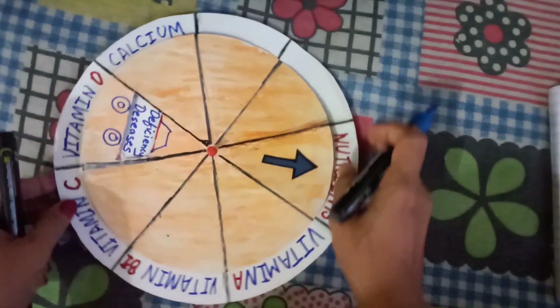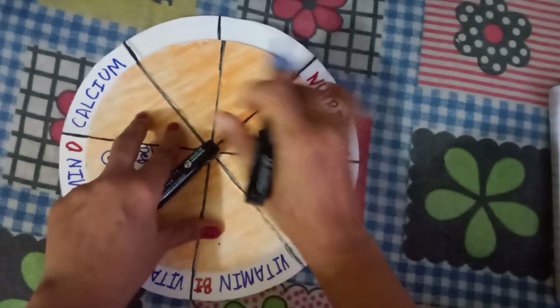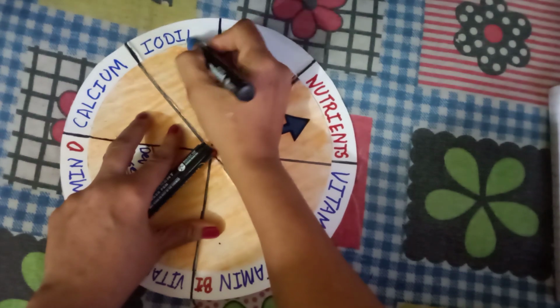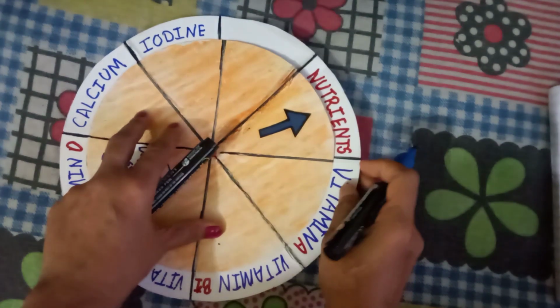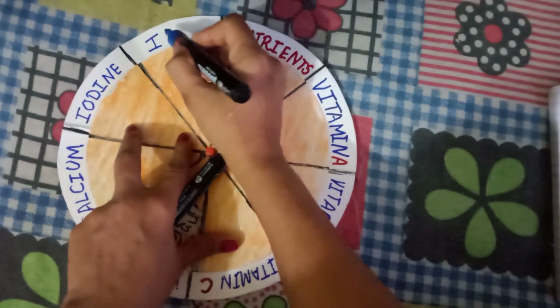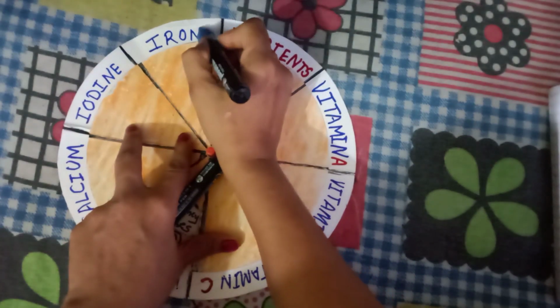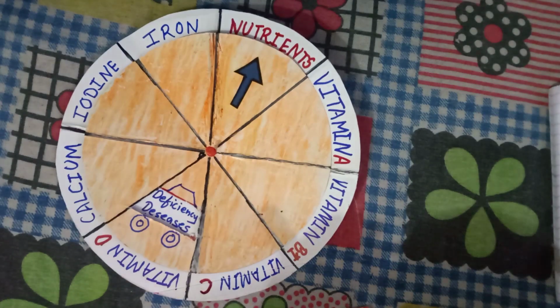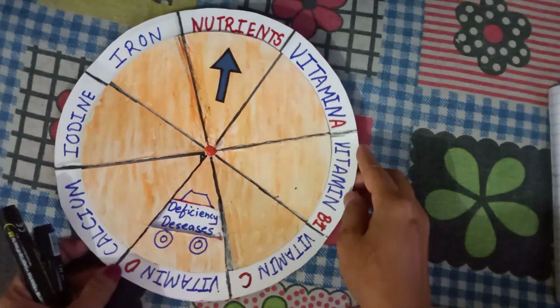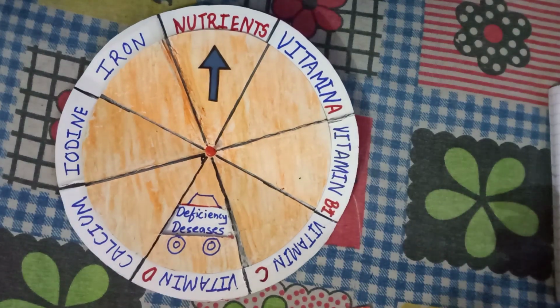Yes, now in the next column I'll write iodine. And the last column on the white paper I'll write iron. Now children, here I have written the names of all the nutrients. And now the next step is to write the deficiency disease caused due to the lack of this nutrient.